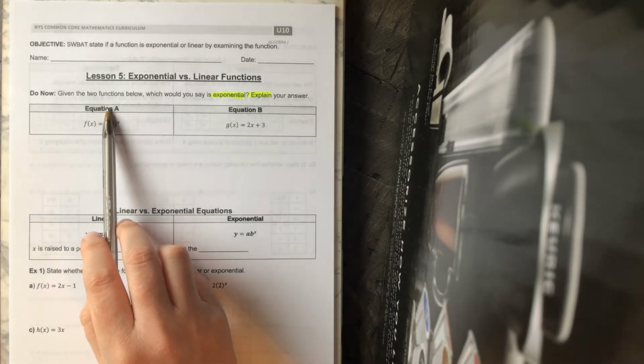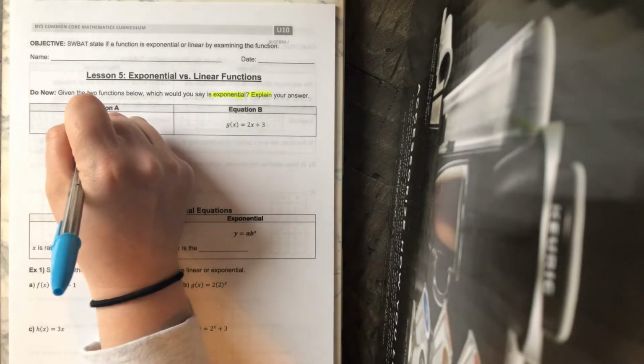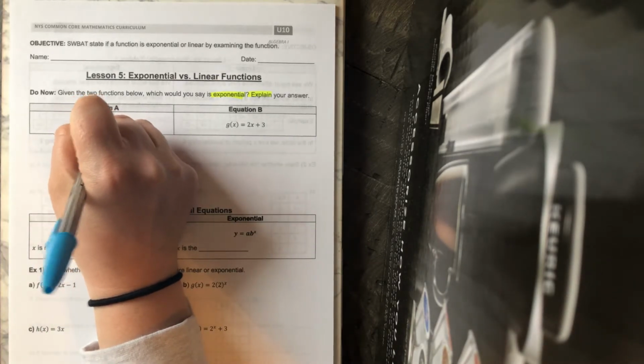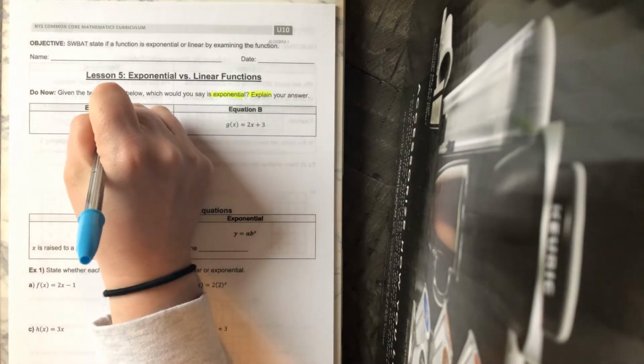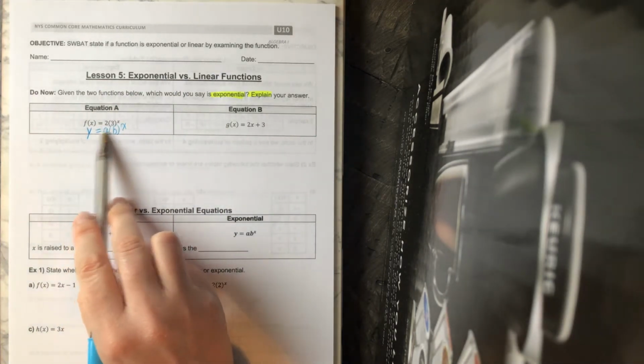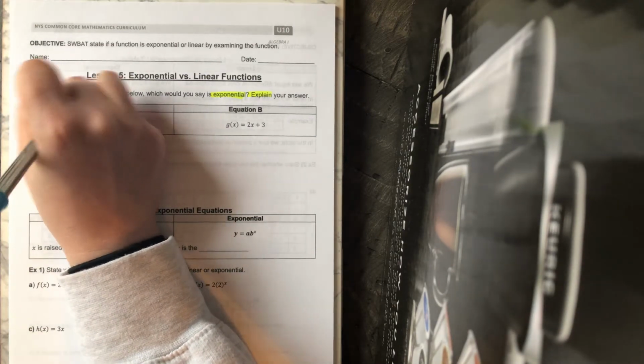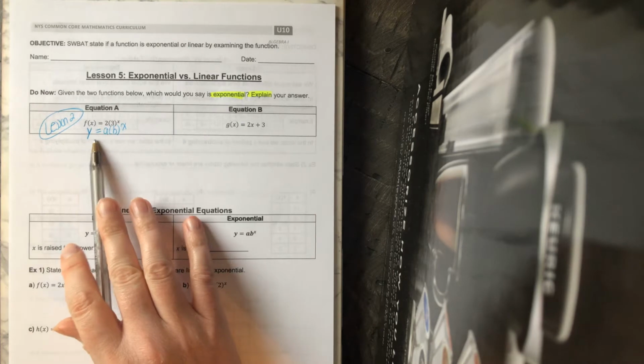So if I look at the first equation, anytime I see f of x, I always like to rewrite it as y equals. I know that we've gone over that with you a few times now, so hopefully we can all just rewrite this as y equals instead. And underneath, I'm just going to write ab to the x. This is a formula that we had gone over in lesson 2. I'm just going to write that on the side here. This is from lesson 2. And again, it's the formula for an exponential function. And that's what this guy is following right here.